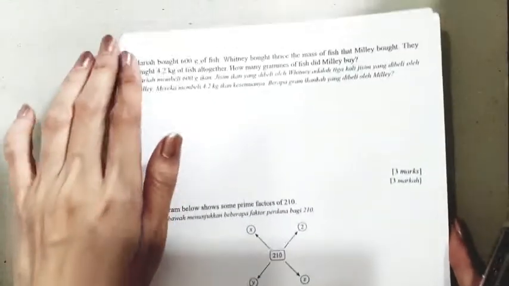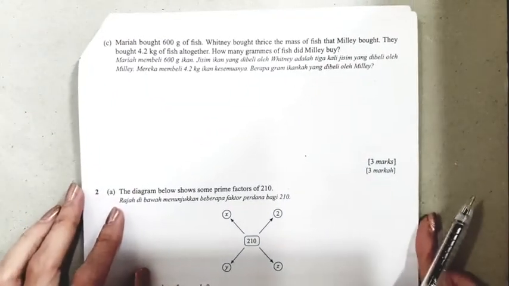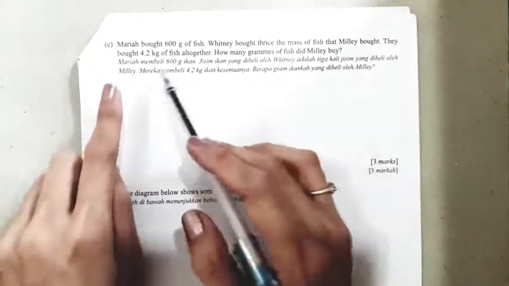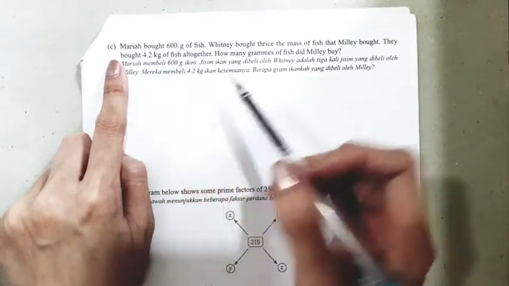Next, part C, we're still at number 1. Now, how to solve this question? Maria bought 600 grams of fish.